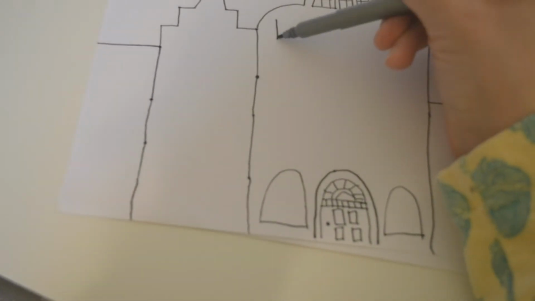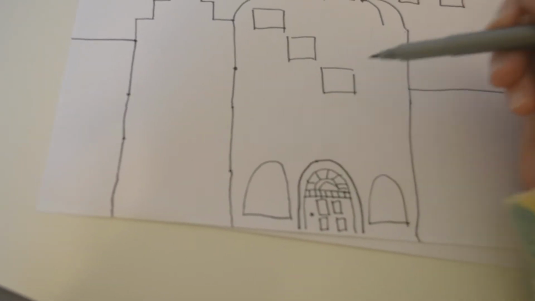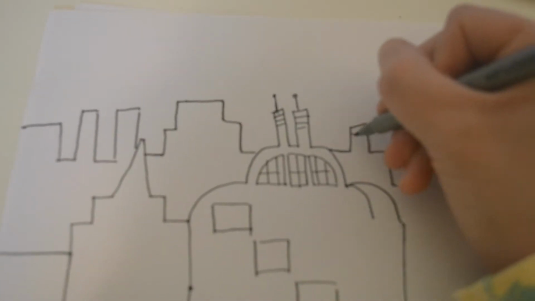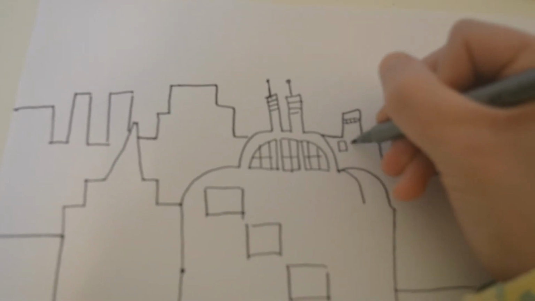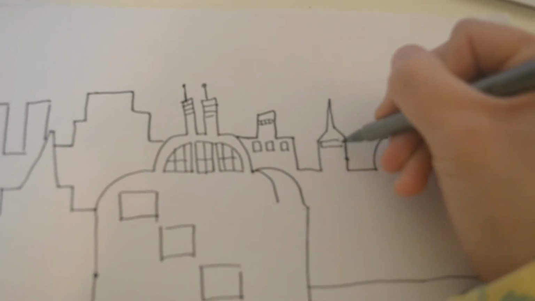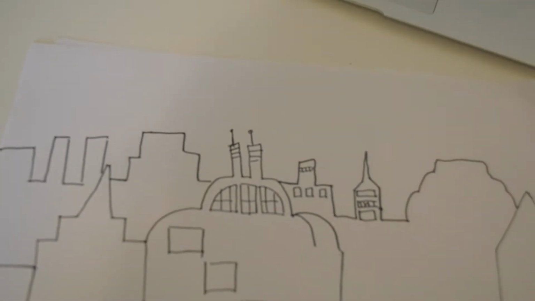And you can always reference the beginning of this video where I gave you those example sheets to kind of get ideas from. That's kind of what I'm getting my ideas from. Some squares for some windows. Now I'm going to the background. These are smaller because they're further back, right? They have less details because they're further behind, but still some details.